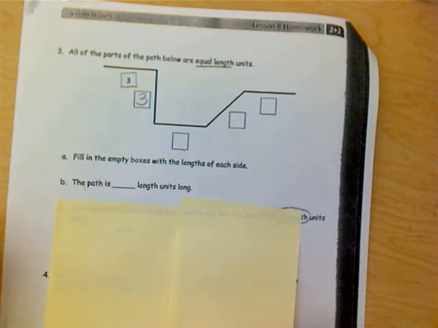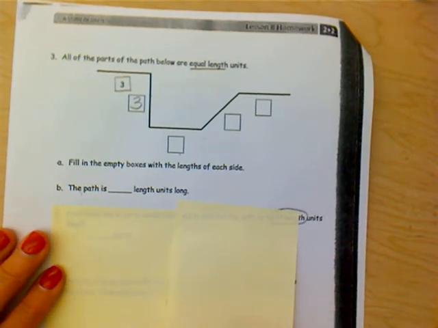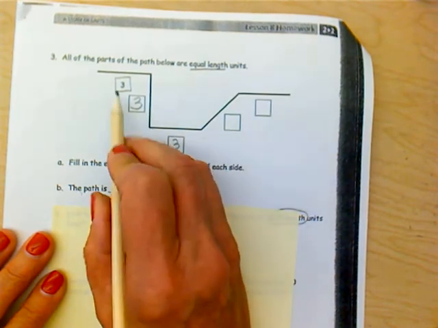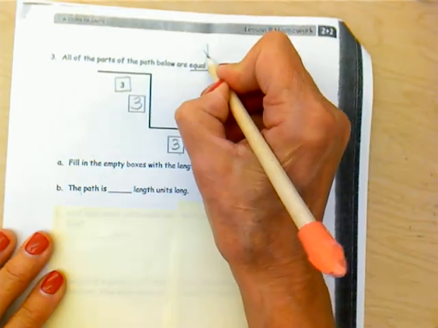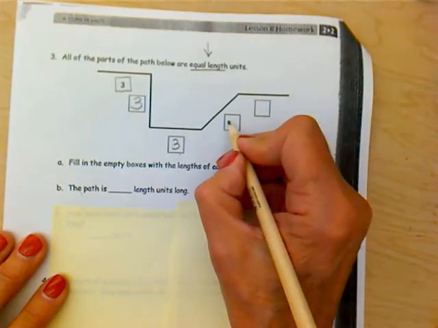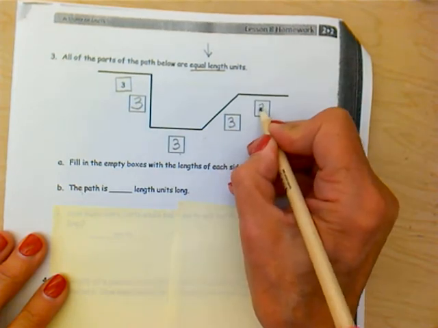Okay, very good. So now, let's fill in those empty boxes. This is going to be 3 because all of them are of equal length. Did you catch that? That's important. They're all equal length. Okay, and this one would be 3, and this one would be 3.